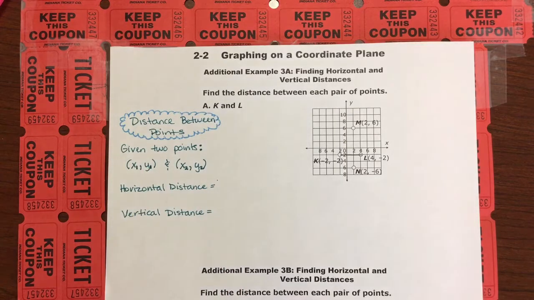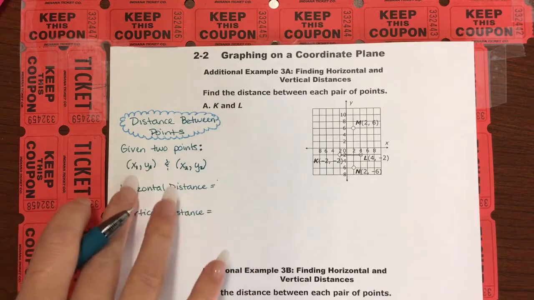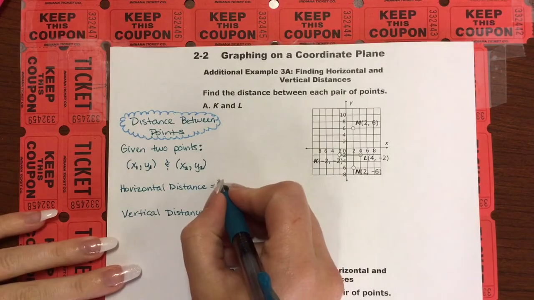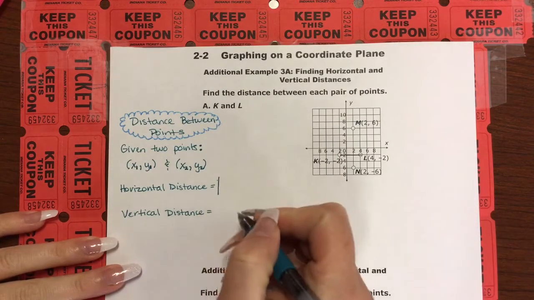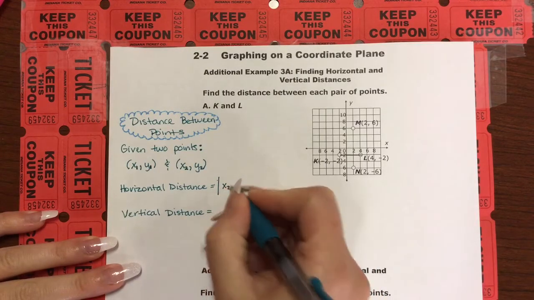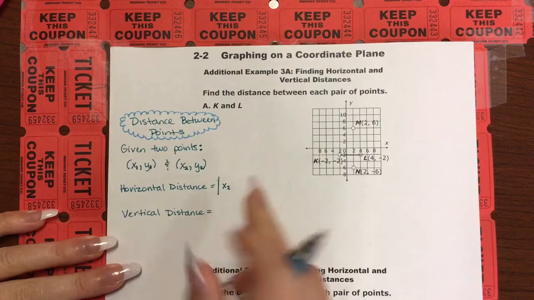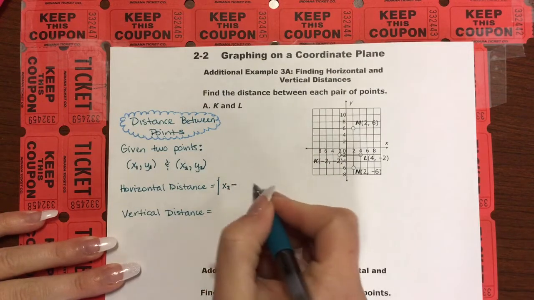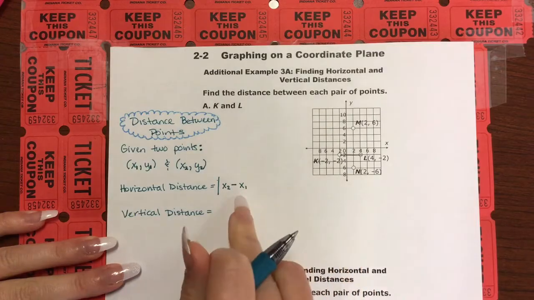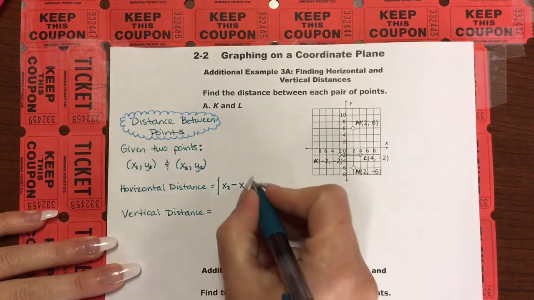The horizontal distance is actually found by taking the difference of the x values between the 2 points. So how we say that is we take the absolute value of x2, that's the x from the second point, and we're going to subtract that from the x value from the first point.